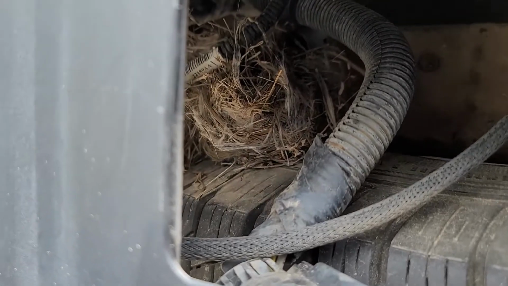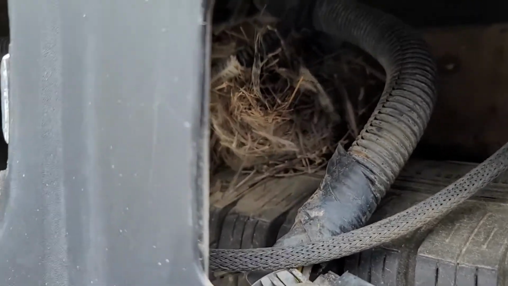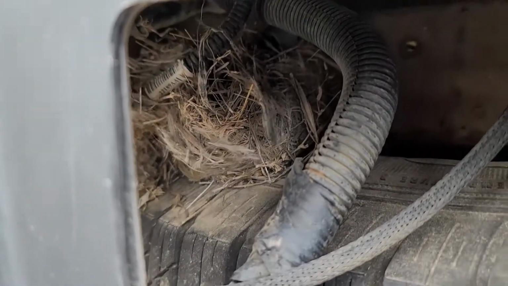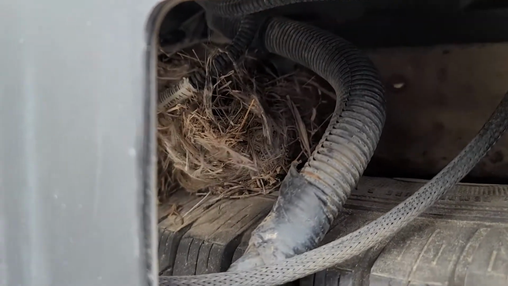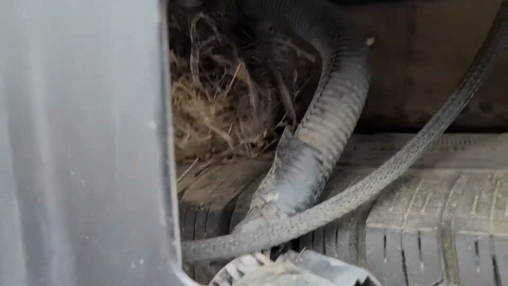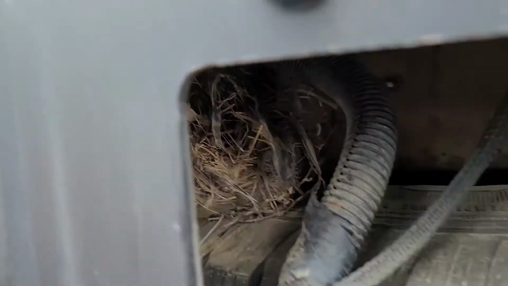So this car was occupied by 2 owners, a driver and a tenant on the rear spare. So hopefully nobody lives there anymore.